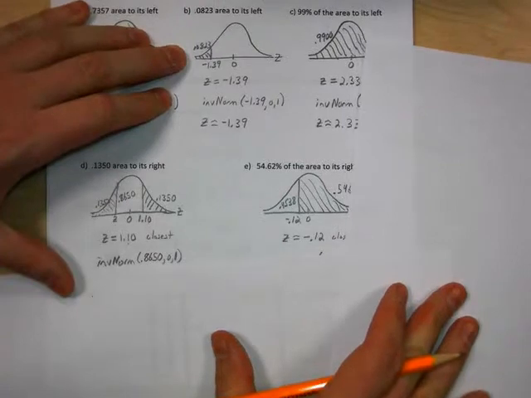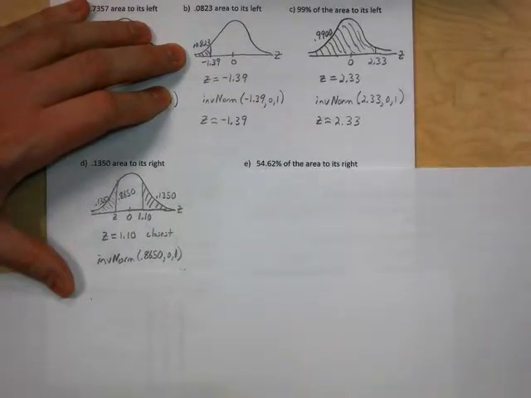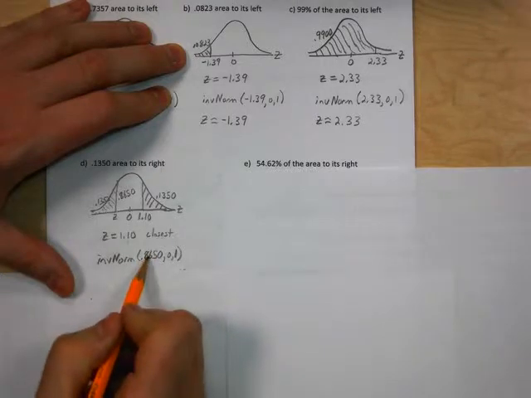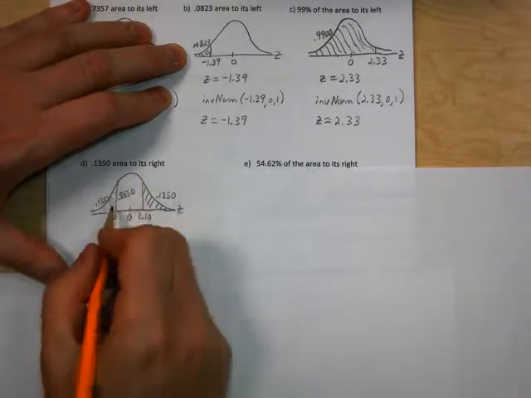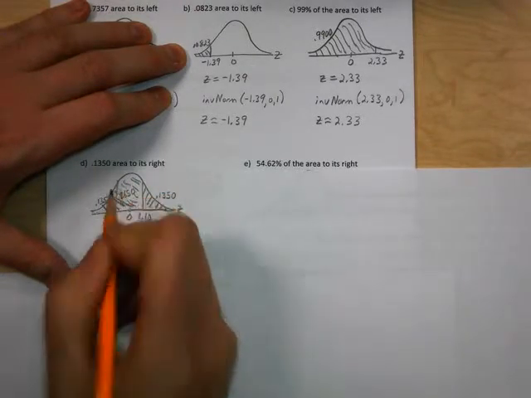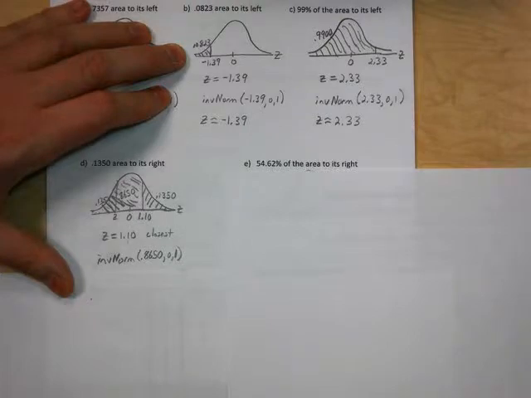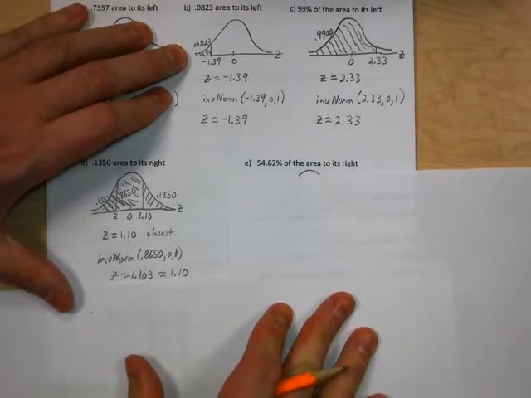And now using the inverse norm, we have to look at putting the complement piece in there, 0.8650, which remember was all of this area to the left there. And then 0, 1. And it gives you 1.10 for the z-score.